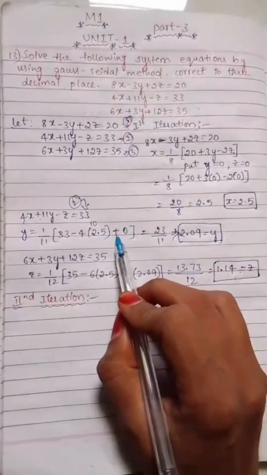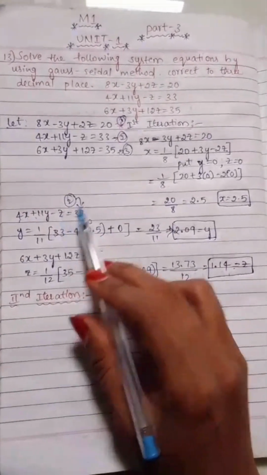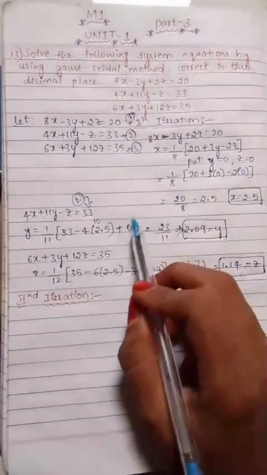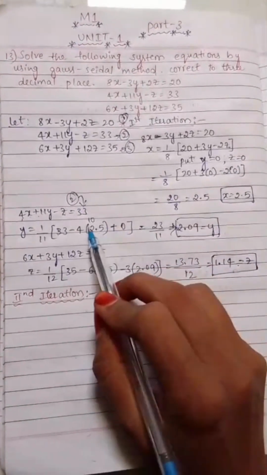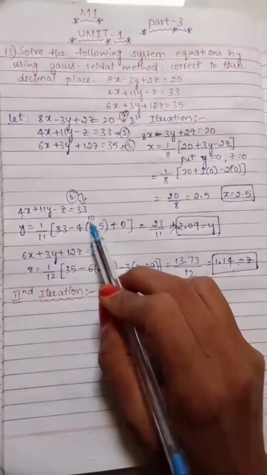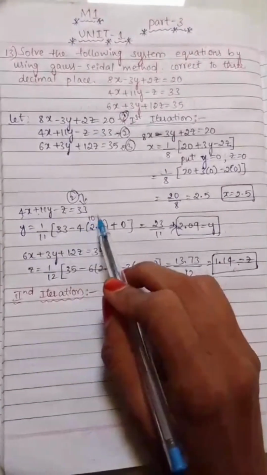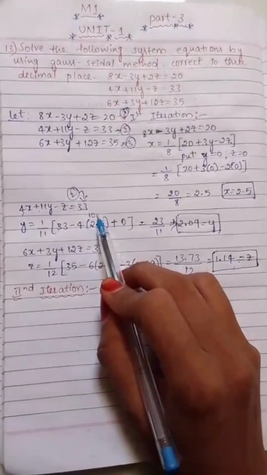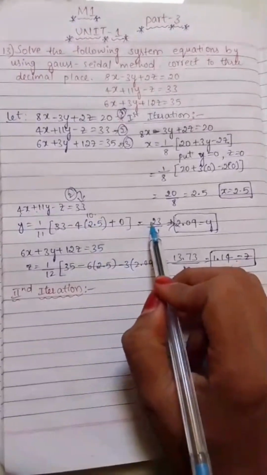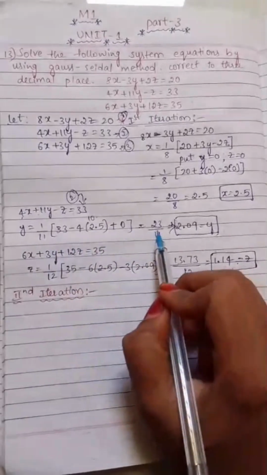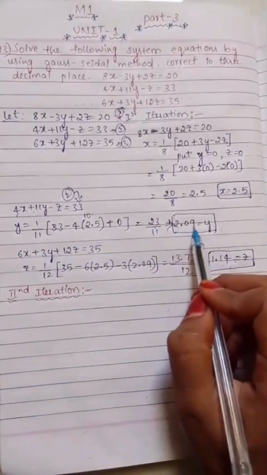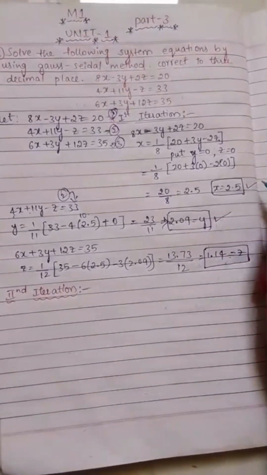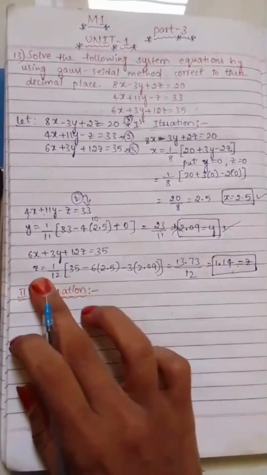Take the 2.5, plus z is also 0. I have taken the z value as 0. Here 4 into 2.5, that is 10. 33 minus 10, that will be 23. 23 divided by 11, I will get 2.09. That is the y value. I got the x value and the y value. Have to find the z.